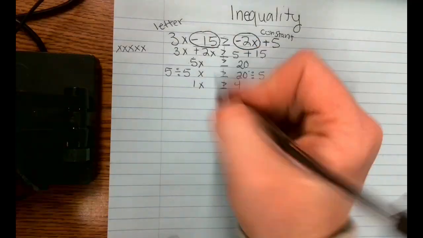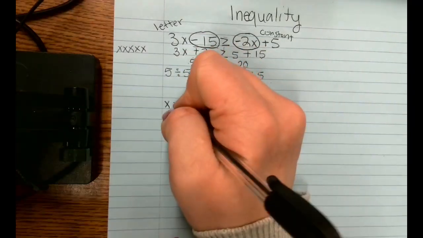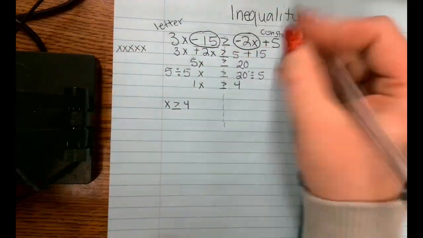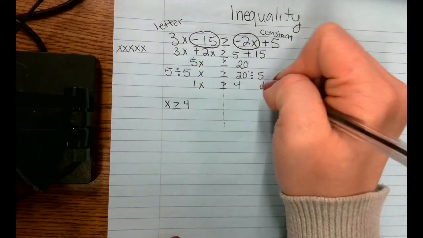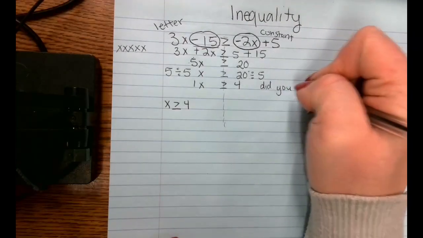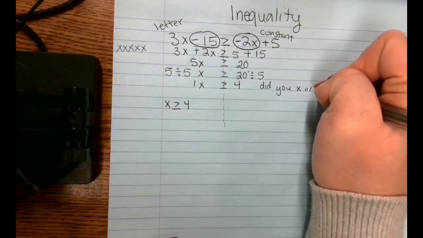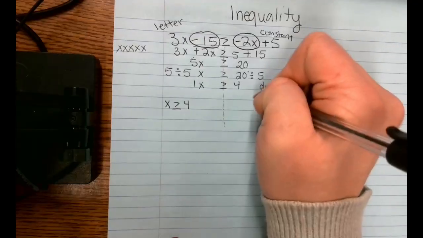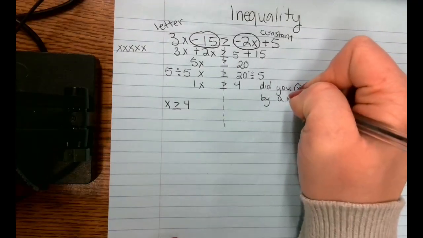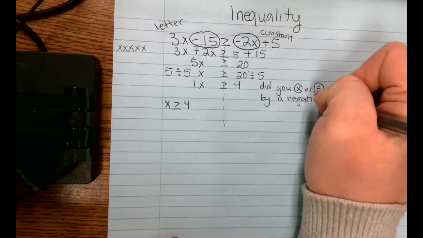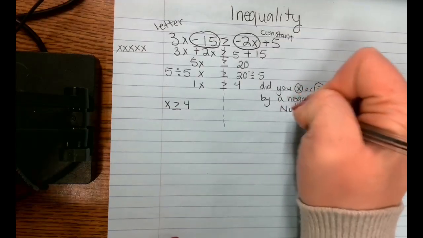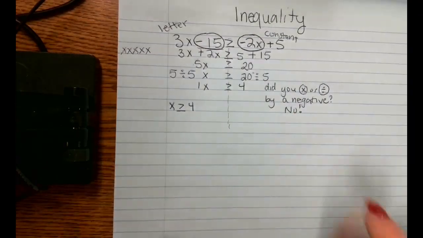I did not, so I don't need to flip my inequality sign. So again, always check, did you multiply or divide by a negative? The answer is no, so we don't have to do anything else.